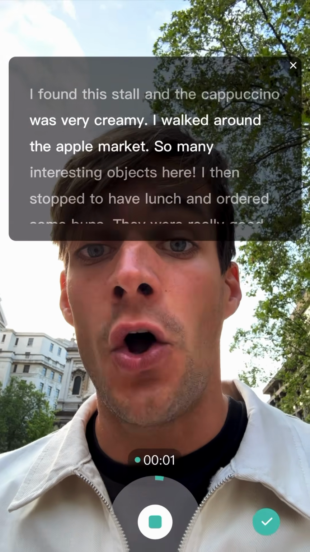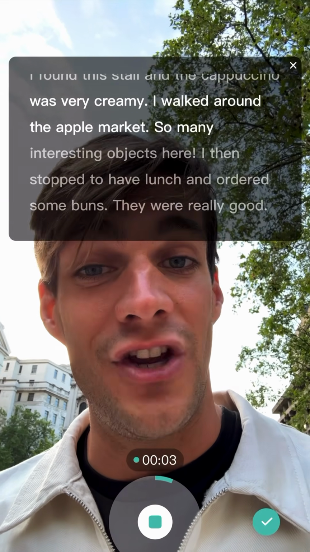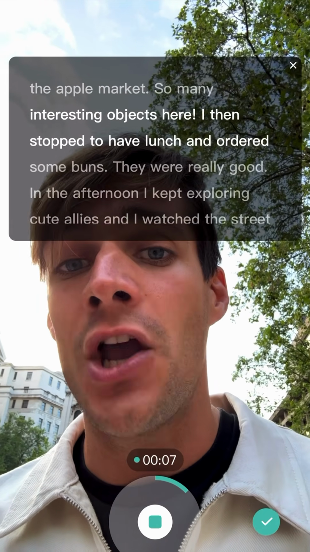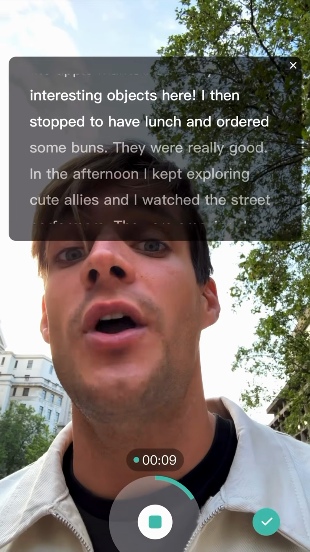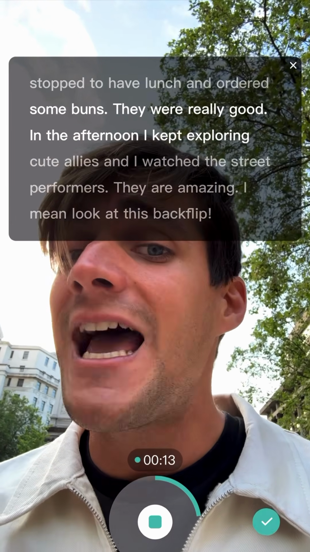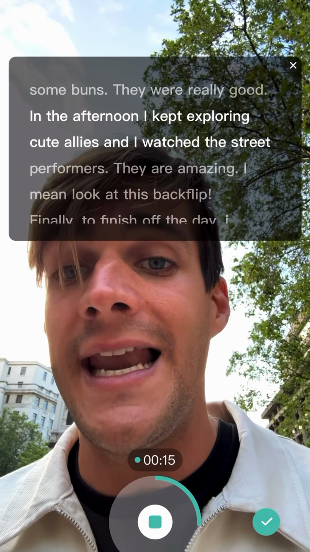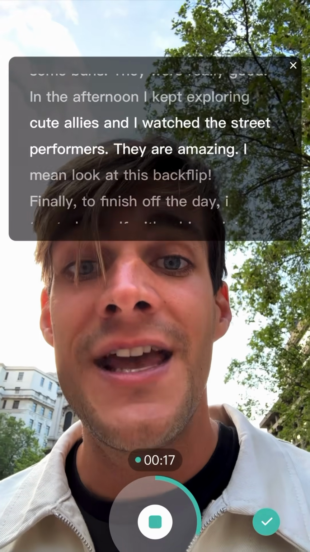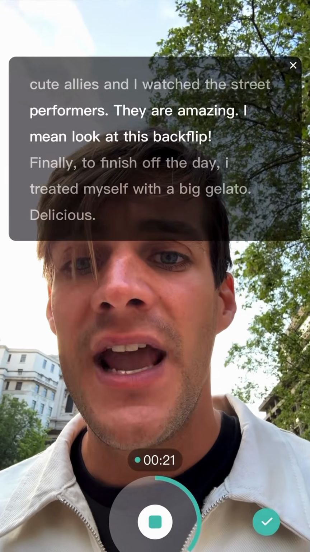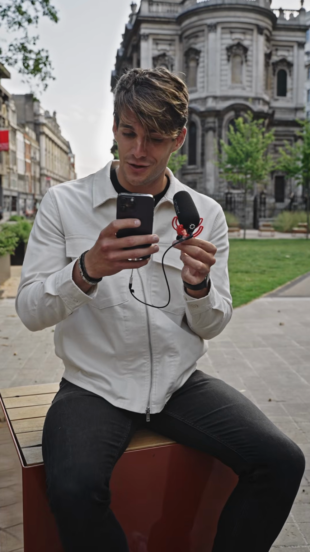I found this stall and the cappuccino was very creamy. I walked around the Apple Market. So many interesting objects here. I then stopped to have lunch and ordered some buns. They were really, really good. In the afternoon, I kept exploring cute alleys and I watched the street performers. They are amazing. I mean, look at this backflip. Finally, to finish off the day, I treated myself with a big gelato.